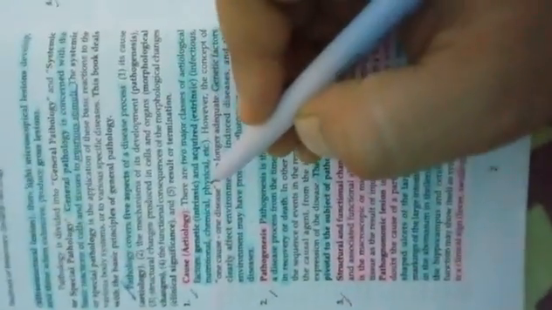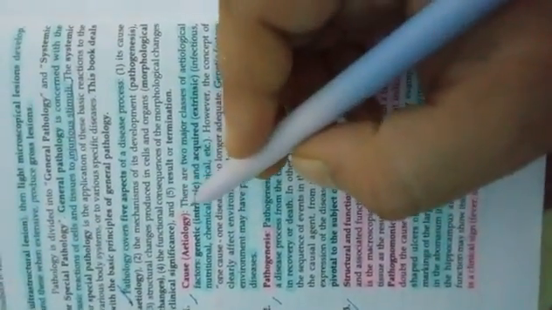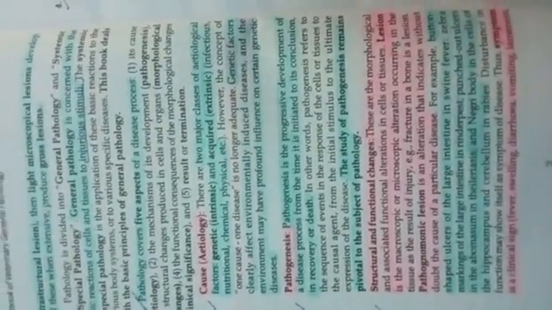Now pathology covers 5 aspects of a disease process: cause, pathogenesis, structure and functional changes, clinical significance, and resultant termination. So if we talk about cause, it is also called etiology. There are 2 major classes of etiological factors: genetic or intrinsic, and acquired or extrinsic. Genetic are also called predisposing or endogenous factors, and acquired or extrinsic are also called exogenous factors.